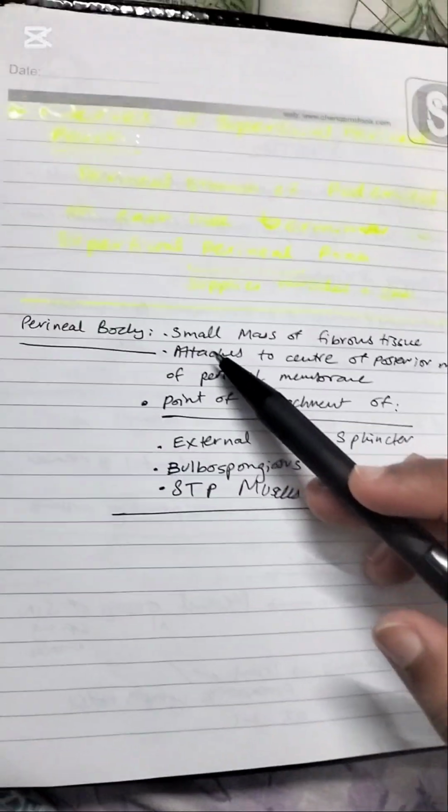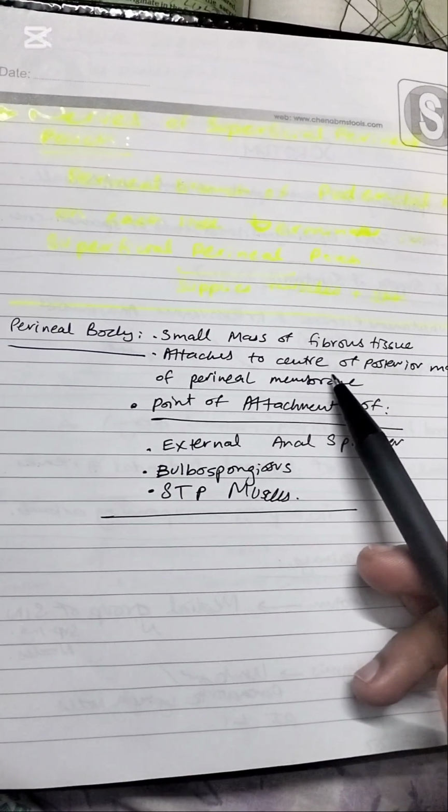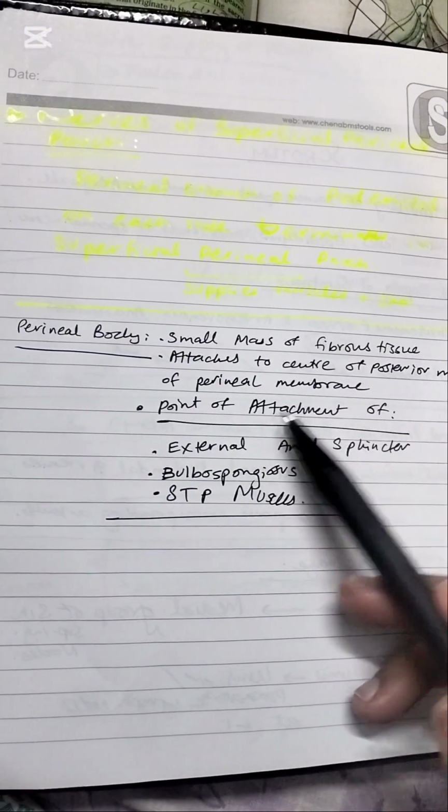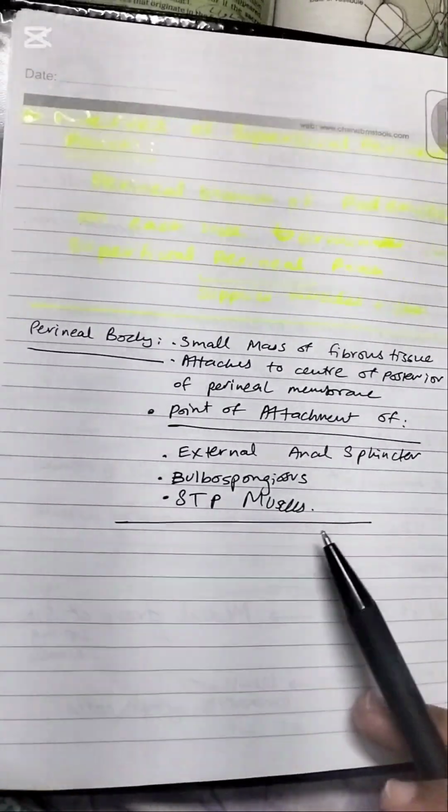Now let's talk about the perineal body. Perineal body is a small mass of fibrous tissue which is going to attach to the center of the posterior margin of the perineal membrane. It is a point of attachment of external anal sphincter, bulbospongiosus, and superficial transverse muscles.